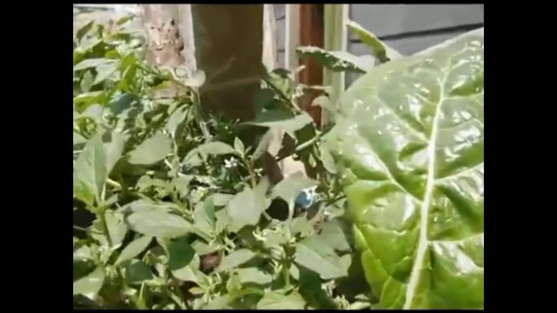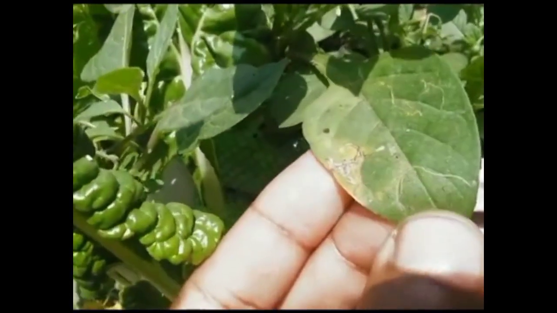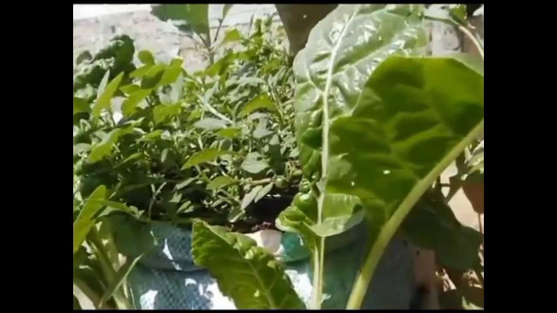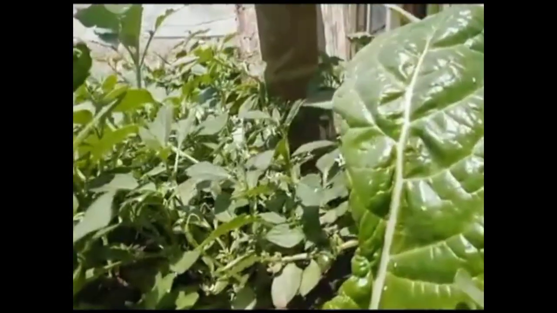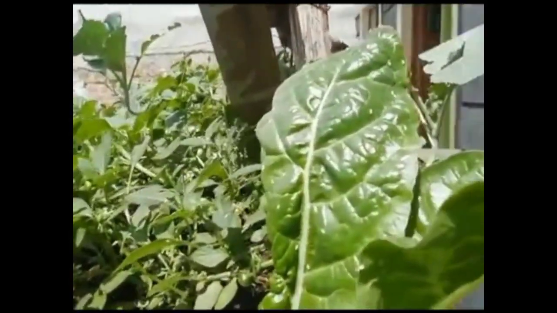First of all, we have whiteflies. Whiteflies have really infested this crop, and you can see from the lower side here, those are the whiteflies. We also have leaf miner that has made marks on the leaves. The leaf miner always affects or moves within the crop veins.